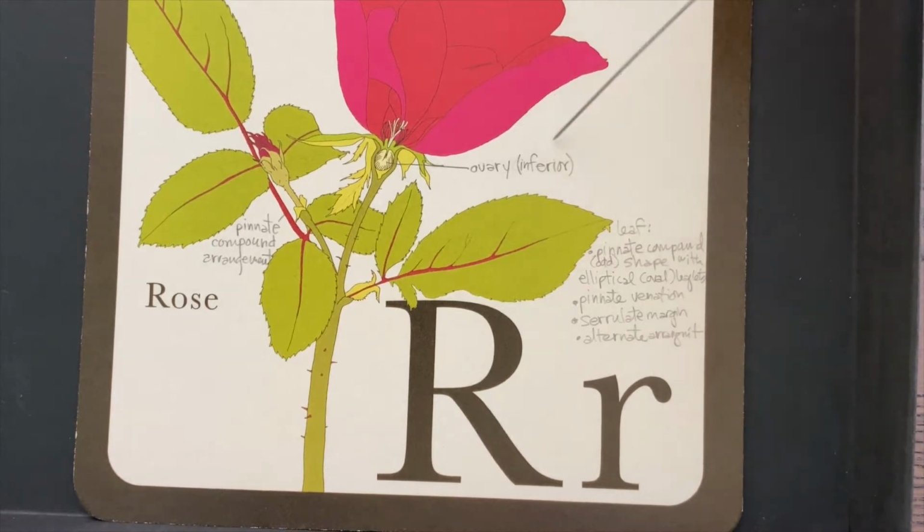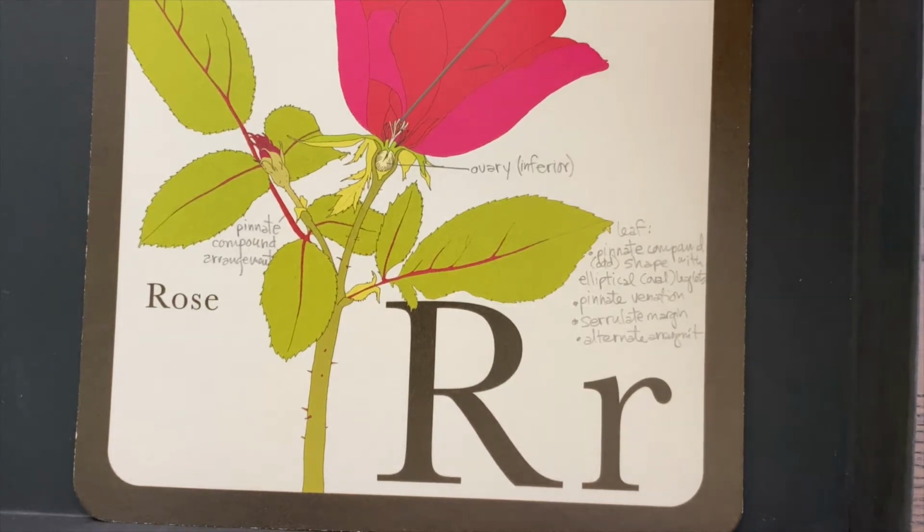So this, as you can see, I wrote inferior ovary. Inferior just means that it's below where the petals are attached. And then if it's up above the petals, then it's called superior ovary. But this one right here is inferior. So let's take a look.